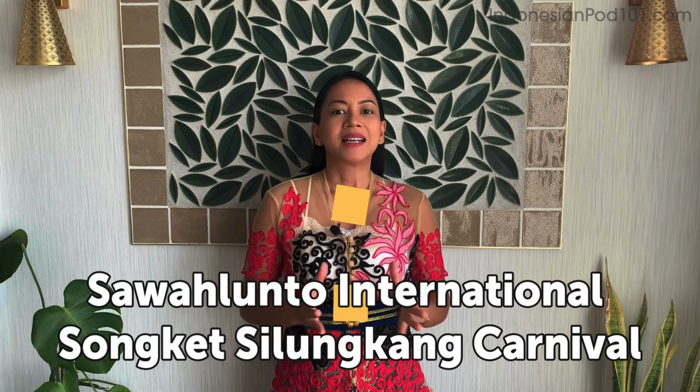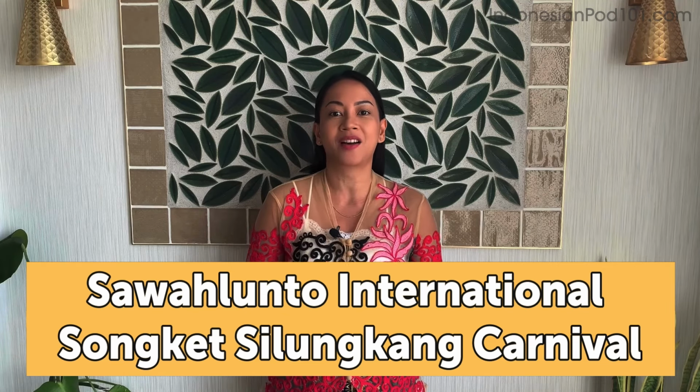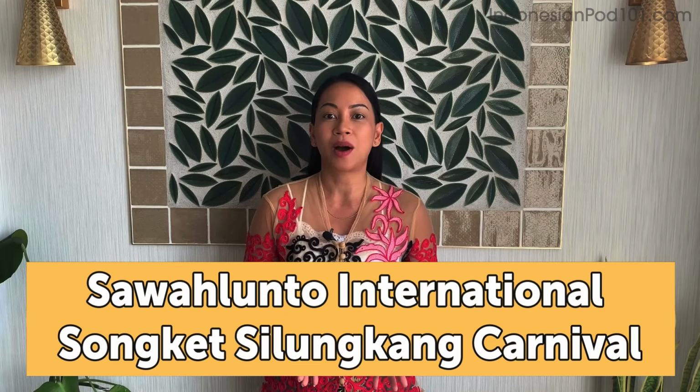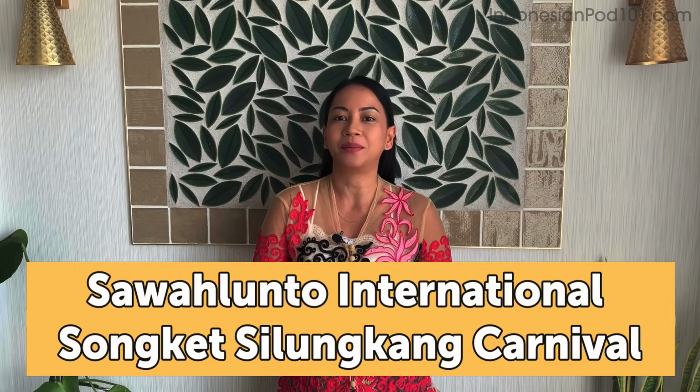Today, I'm excited to tell you about a carnival that started from this gorgeous piece of cloth in the island of Sumatra. Sawahlunto International Songket Silungkang Carnival in September in Indonesia.